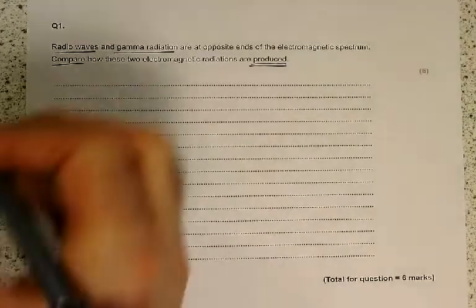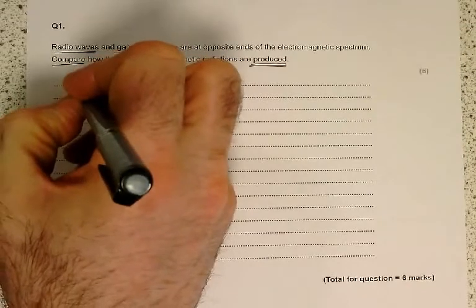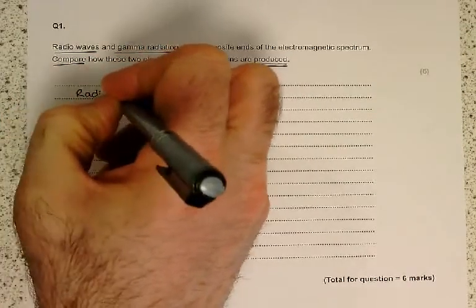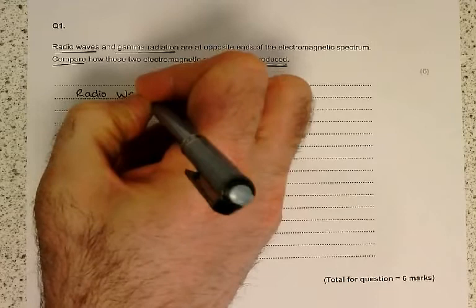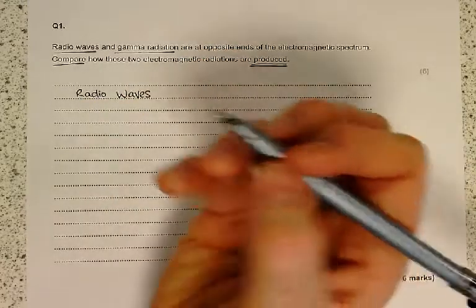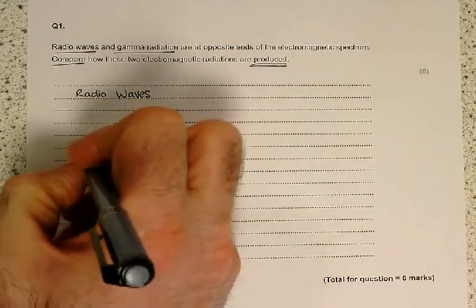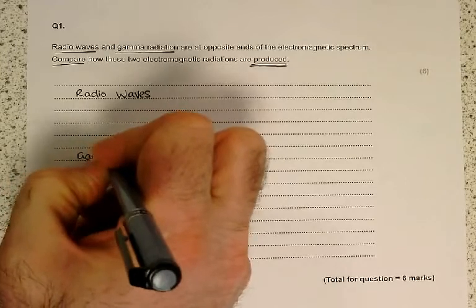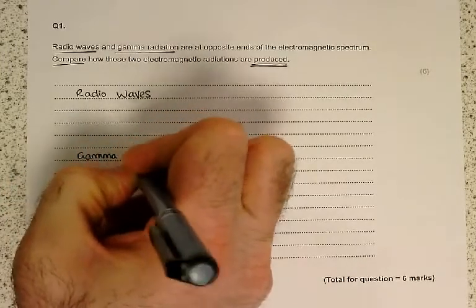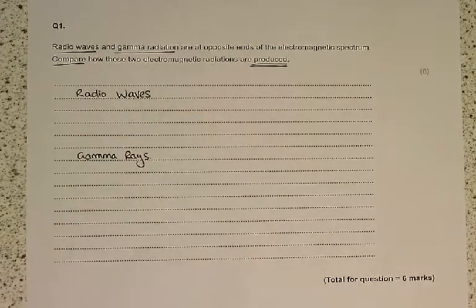So for me, setting out this question, I'd start to talk about radio waves. Maybe make that a little subheading here at the top, and I need to say how they are produced. And I also need to say something about gamma rays, and then talk about how they are produced. So already I know these are my 2 key headings, and I need to talk about how they are produced.